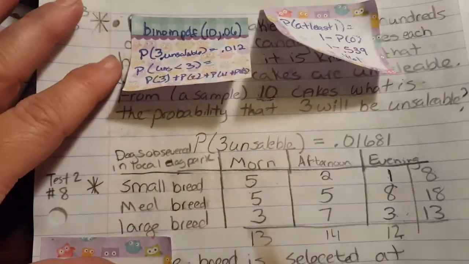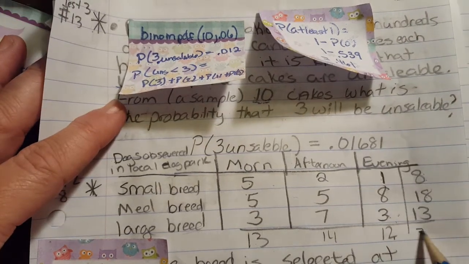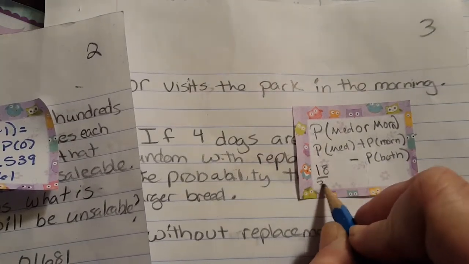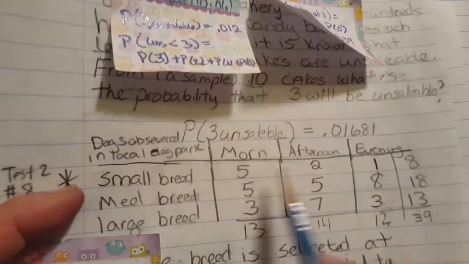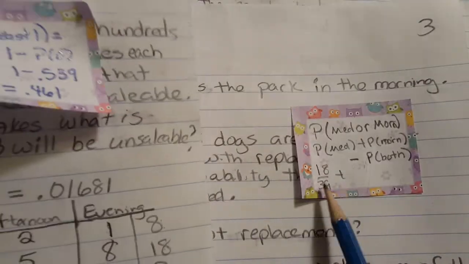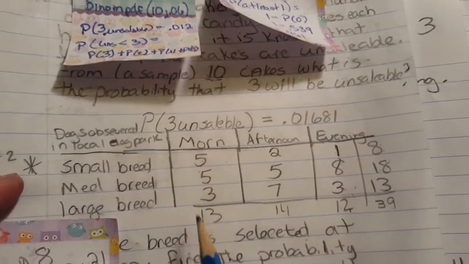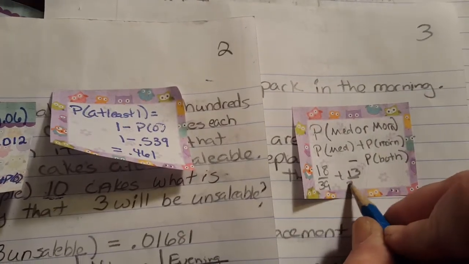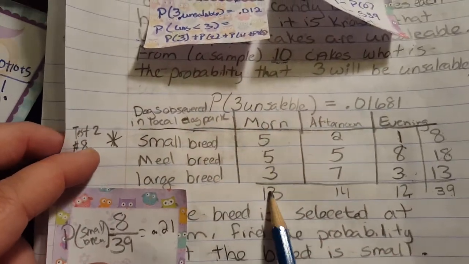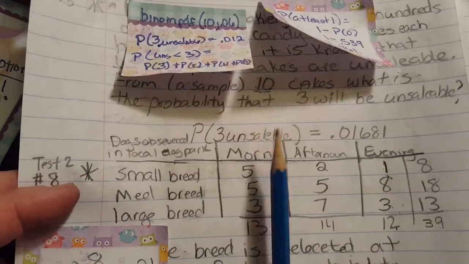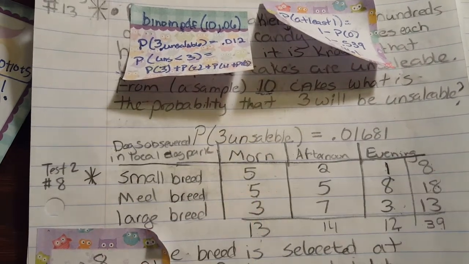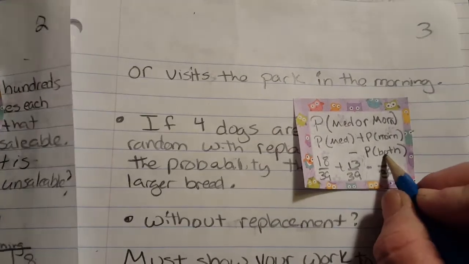So the probability of a medium breed is 18 over 39, plus the probability of a morning is 13 over 39, minus the overlap, which is morning and medium, this one right here, which is 5.